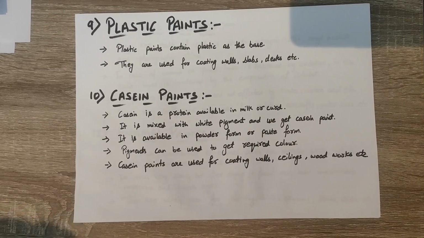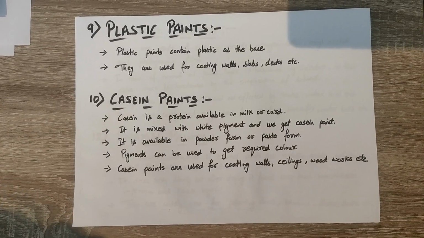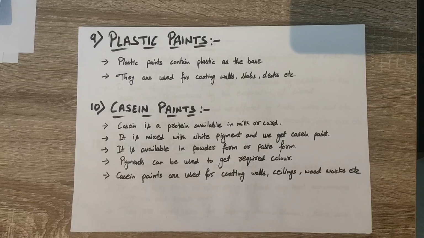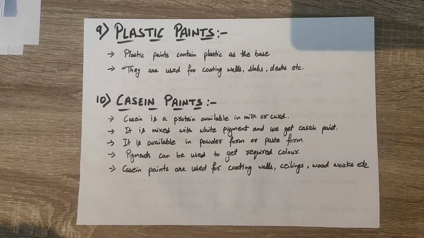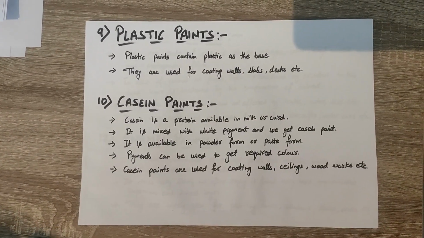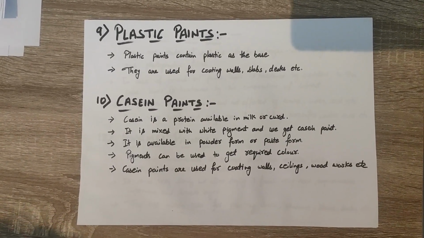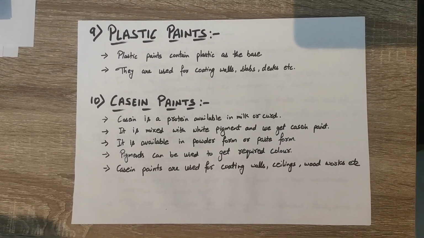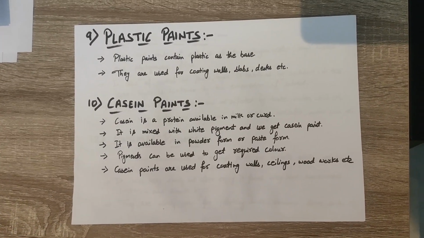Our next paint is casein paints. So what is casein? First of all, casein is a protein available in milk or curd. So the guys who go to the gym and have some knowledge about the supplements, we have casein protein as well. It is mixed with white pigment and we get casein paint. It is available in powder form or paste form. Pigments can be used to get the required color. Casein paints are used for coating walls, ceilings, woodworks, etc.